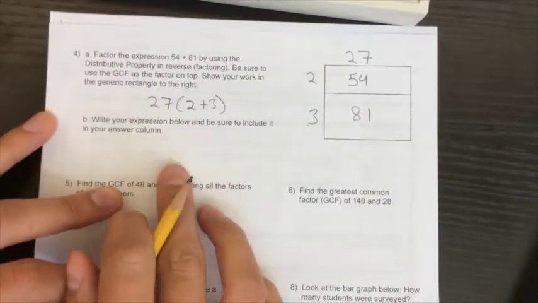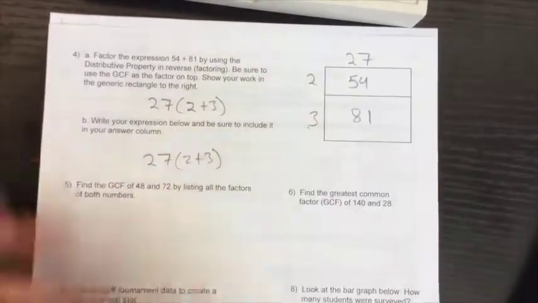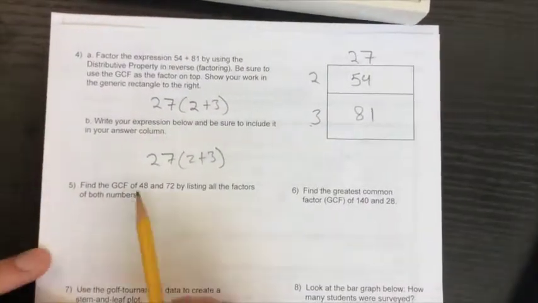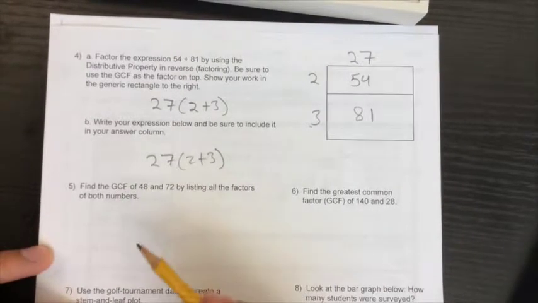Oh, I'm sorry. This is actually my expression. I should have written it here. There you go. Find the greatest common factor of 48 and 72 by listing all the factors of both numbers.